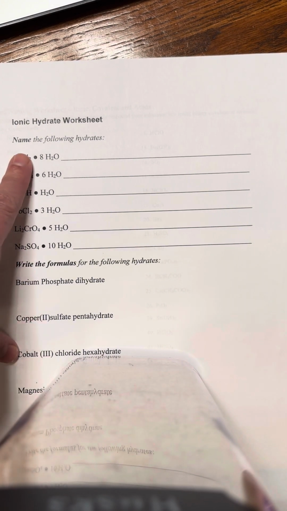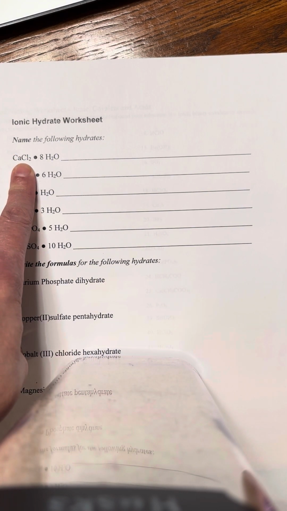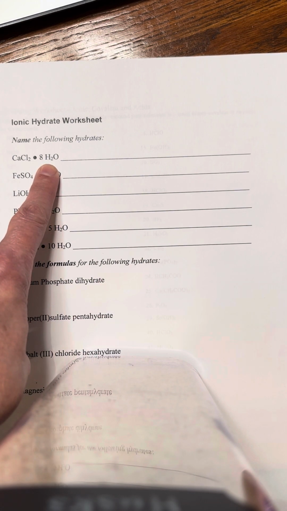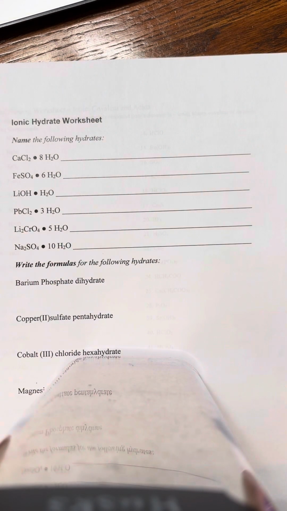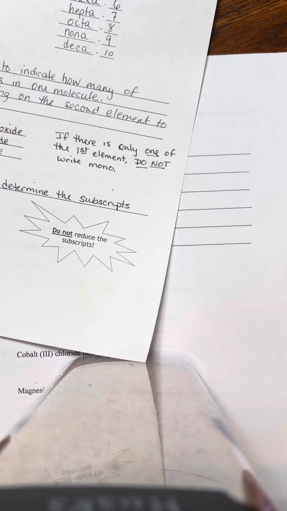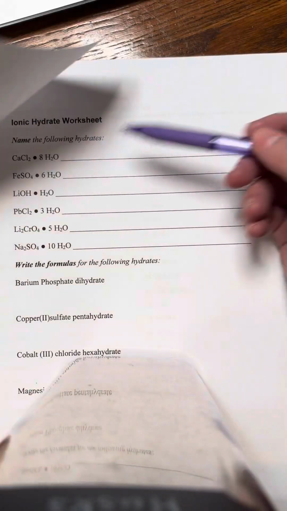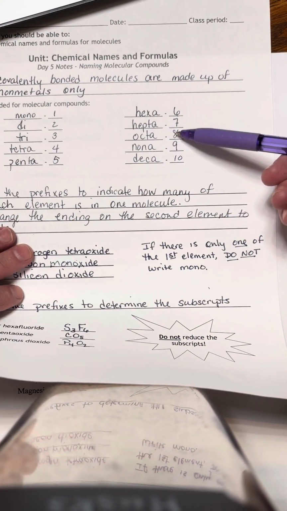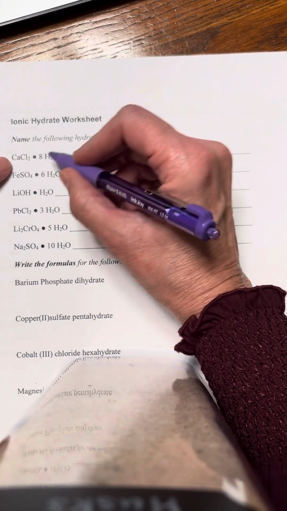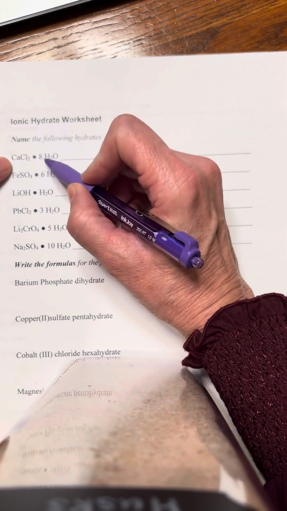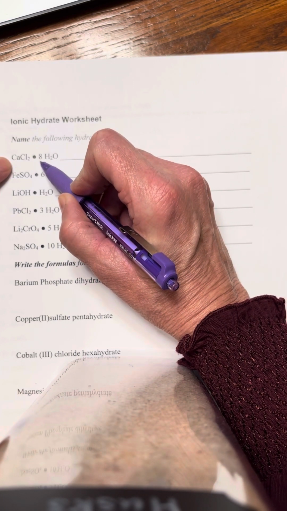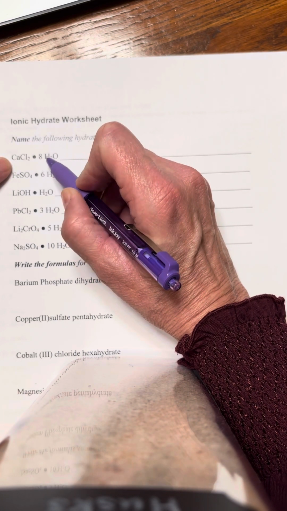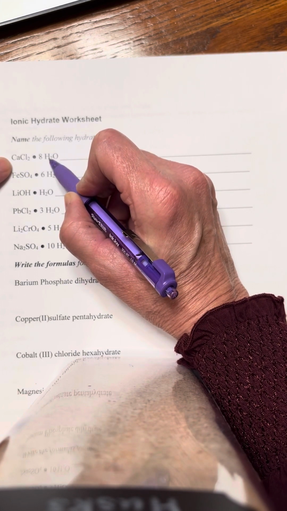Well, we've already talked about how to name these ionic compounds. To name the hydrate, we're going to use the same prefixes that we used when we talked about covalent compounds. So if I have 8 water molecules attached, I'm going to use the prefix octa to mean 8. The way this works is we're going to name the compound, then use the prefix to tell how many waters, and simply add the word hydrate at the end.